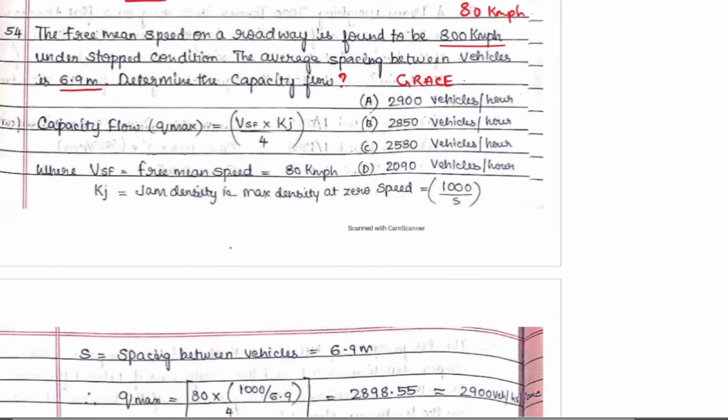So considering free mean speed as 80 km per hour, the capacity of the flow will be free mean speed multiplied by jam density divided by 4. Free mean speed is given as 80 km per hour and the jam density, that is the maximum density at zero speed, is 1000 divided by S. S is the space headway, which is given as 6.9 meter.